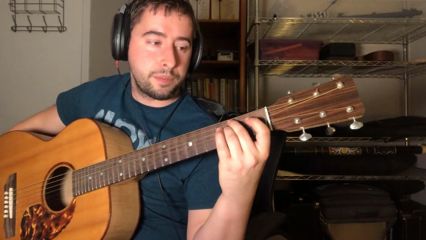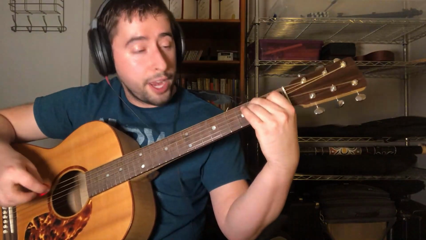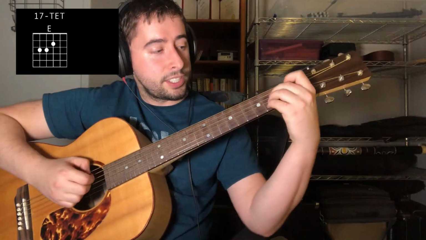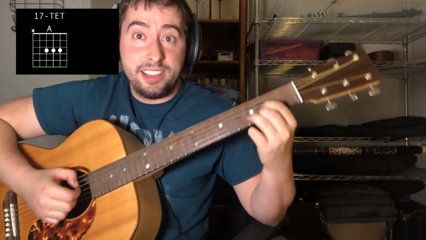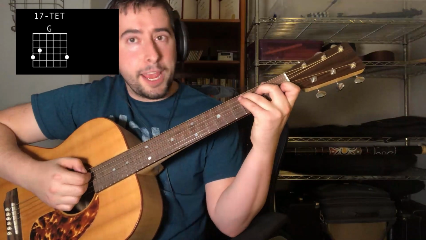Because with the 12-tone equal tempered guitar, you'd use fret 2 for a major second up from the open fret, right? And in 17, you just use fret 3. But if you look at the same frets, the same distances away, you actually get the same chords. D, G, and then C.